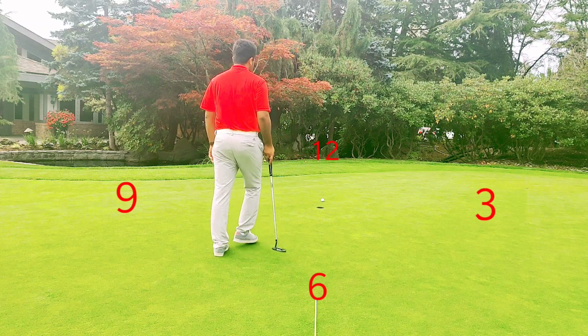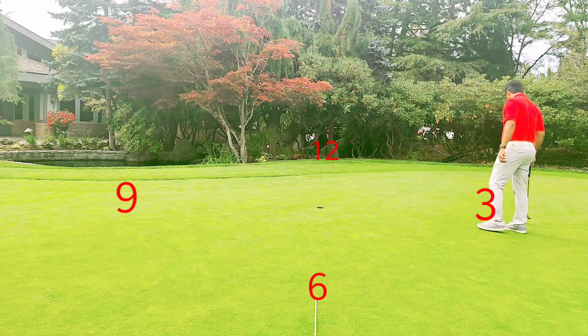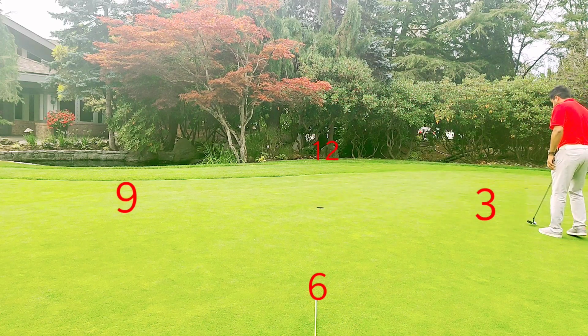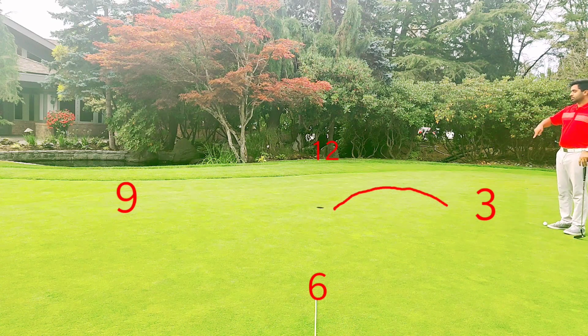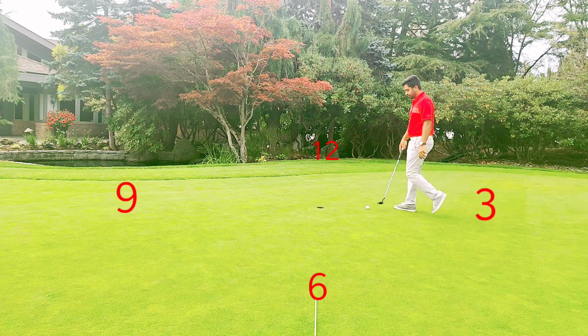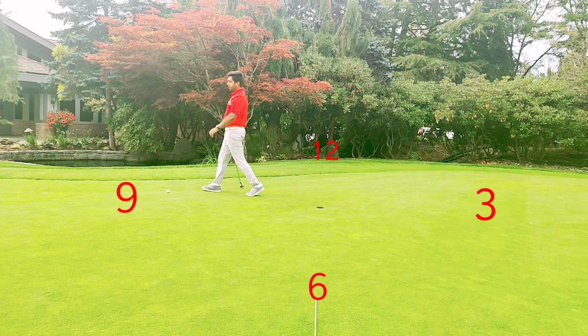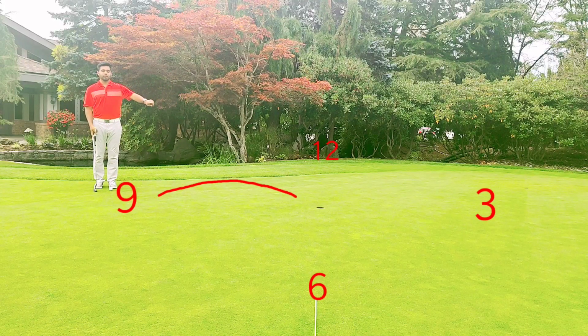If I move to this side and putt from here, the curvature is going to be more, and most of the curvature is going to be from this side. If I go to the other side, it's going to behave the opposite, where the maximum curve will be on this side.